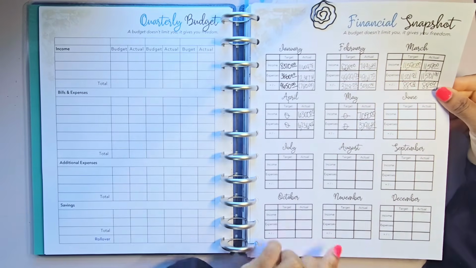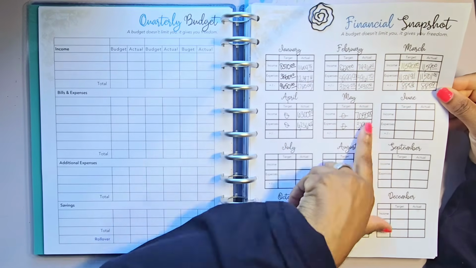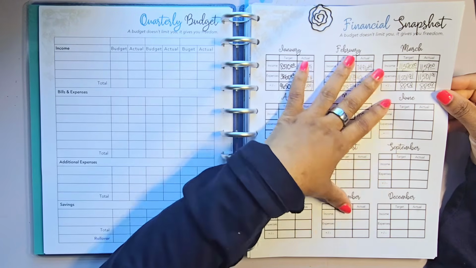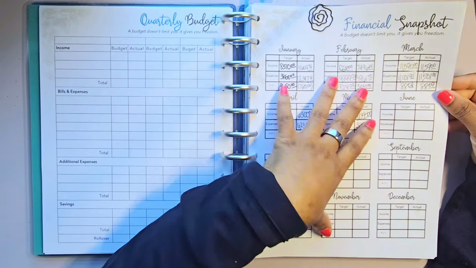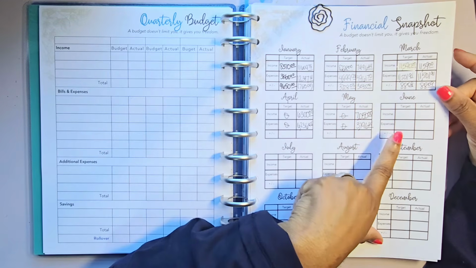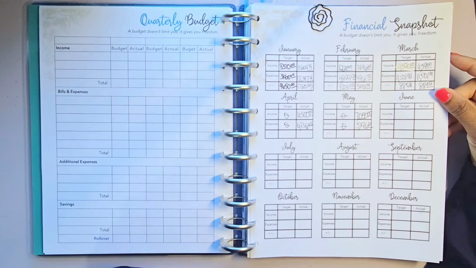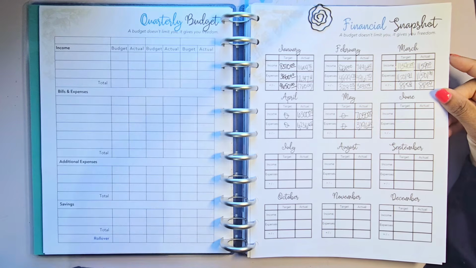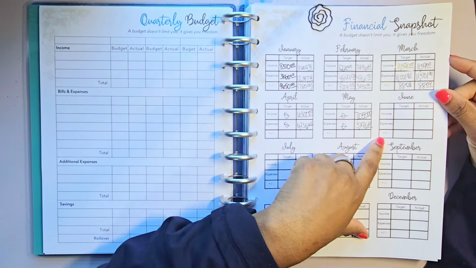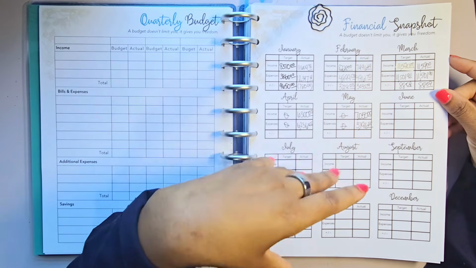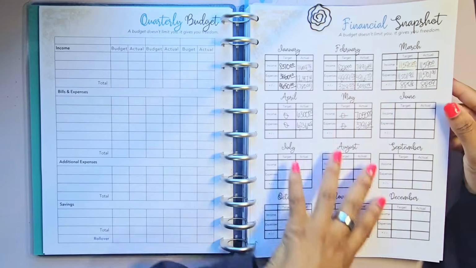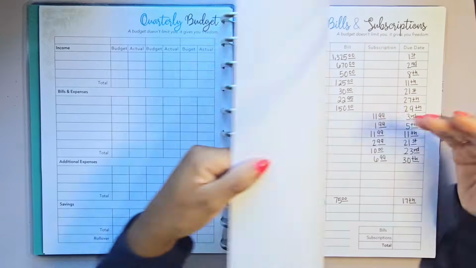Now, in my financial snapshot, this is where I come in and do my summary from looking at all my categories and how much income I actually had and how much I spent and all of that good stuff. It's like a monthly closeout. And you see, I still have to do that for June. And again, that's kind of like what I was talking about. I realized, hey, I need to get this stuff caught up. Now, I'm not so behind on June because June just ended. But still, it needs to get done. But this is where I keep my snapshots.